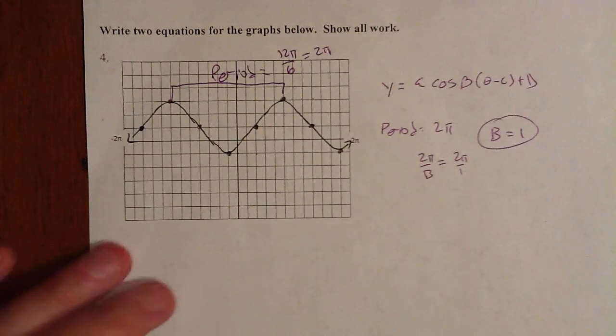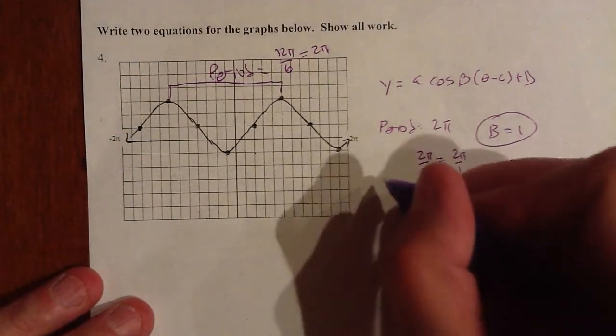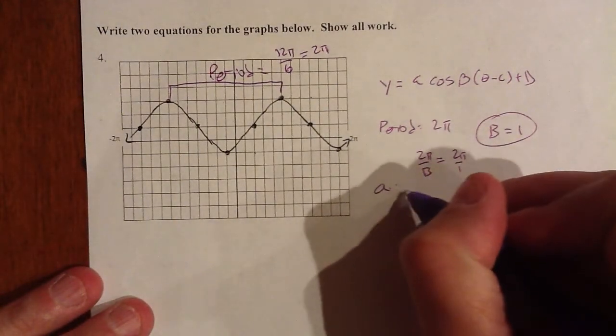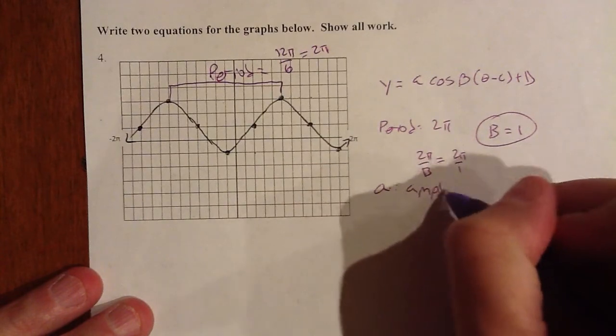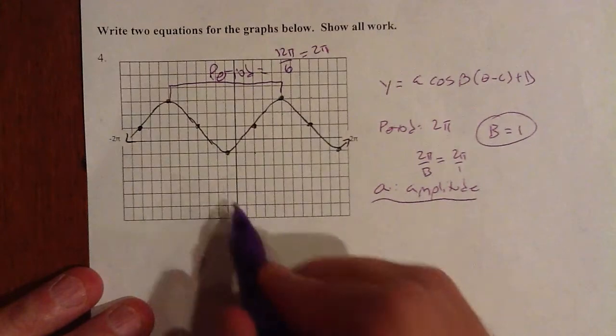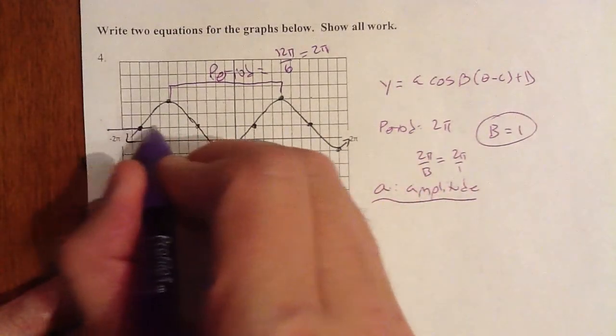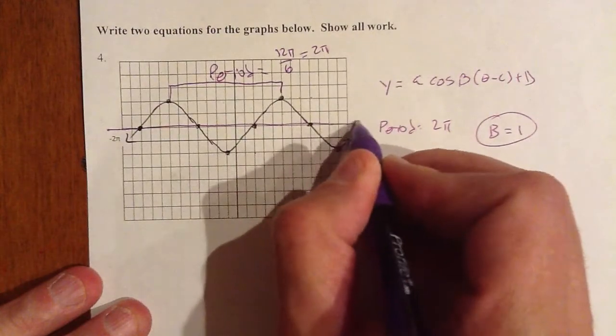Okay. To get A, the amplitude, I'm going to draw my midline. Now this is kind of nice for us. I drew the dots for you because I like it. There is my midline.